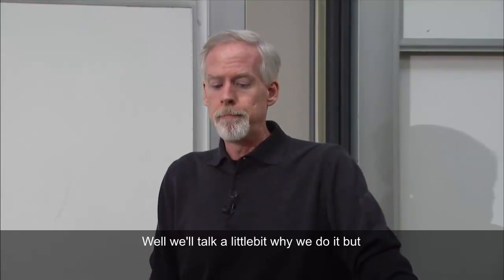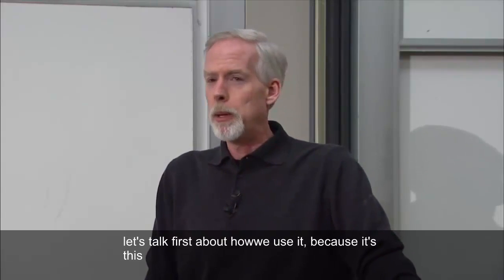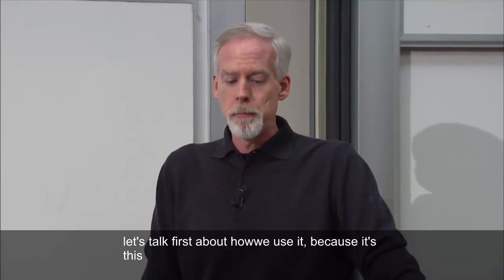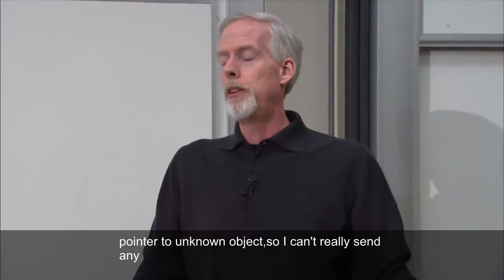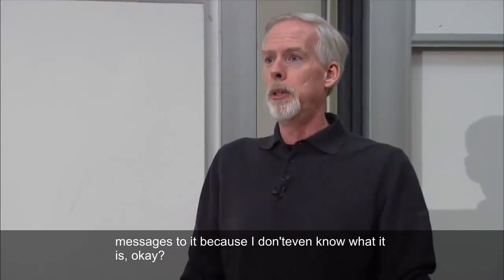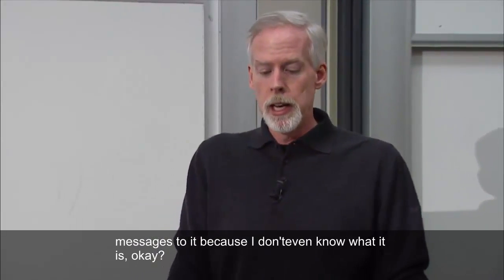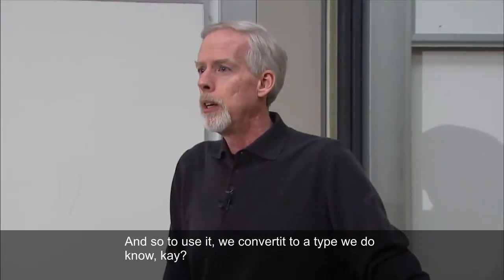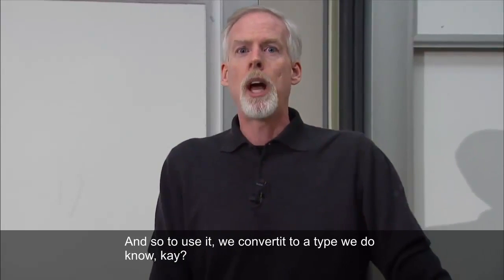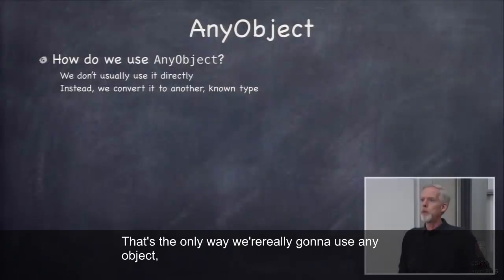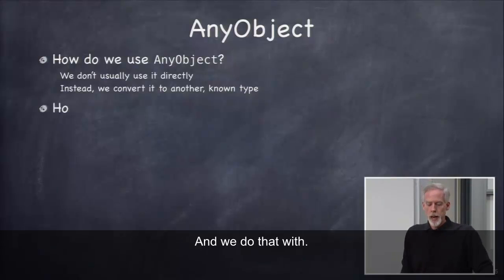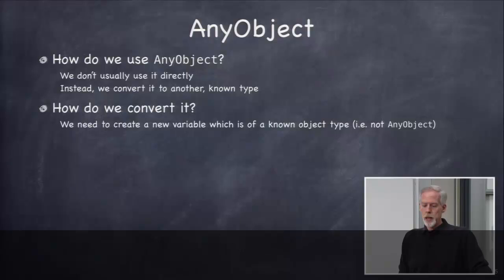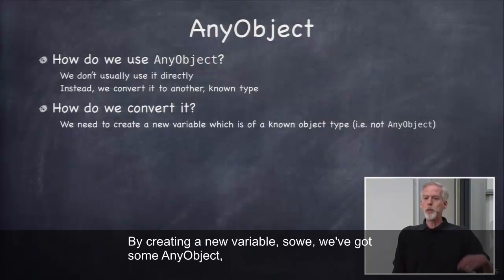Well, we'll talk a little bit about why we do it, but let's talk first about how we use it, because it's this pointer to unknown object, so I can't really send any messages to it because I don't even know what it is, okay? And so to use it, we convert it to a type we do know. That's the only way we're really going to use any object, to convert it to some class that we do know, right? And we do that by creating a new variable.